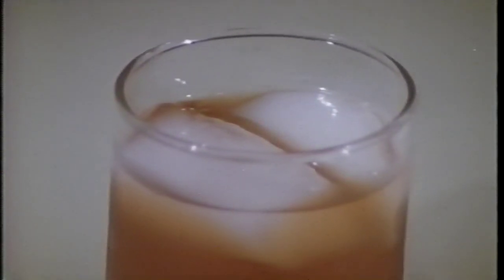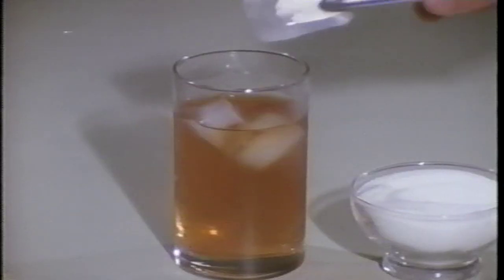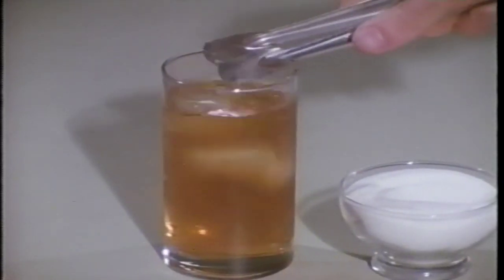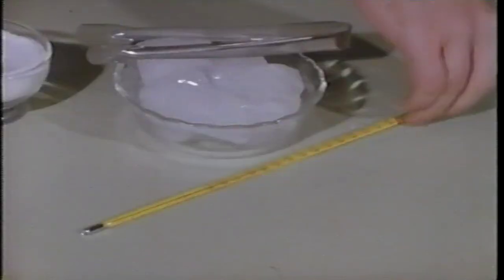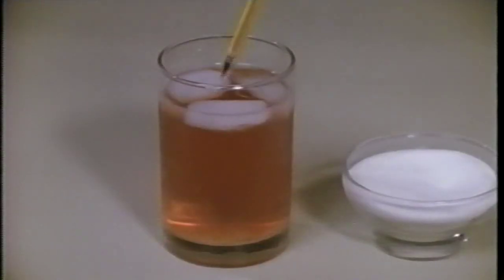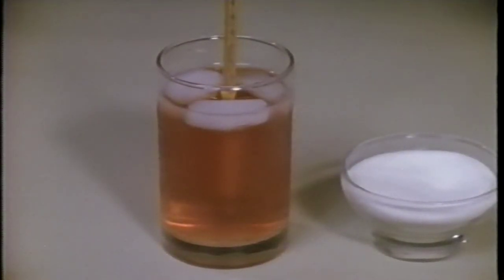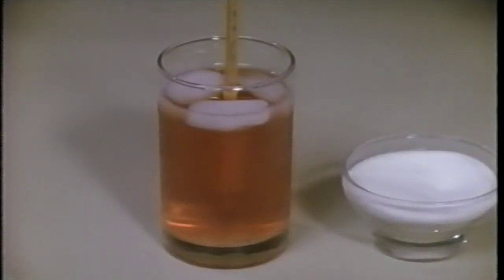When ice is added to tea water, ice melts and the tea gets colder. When more ice is added, the temperature reaches 0 Celsius and becomes constant. Adding more ice does not affect the temperature. We have reached temperature equilibrium.